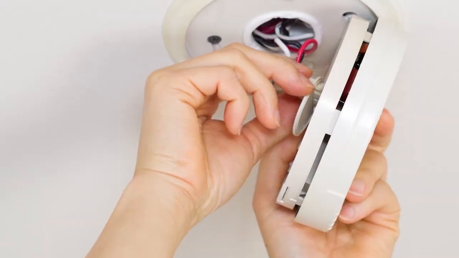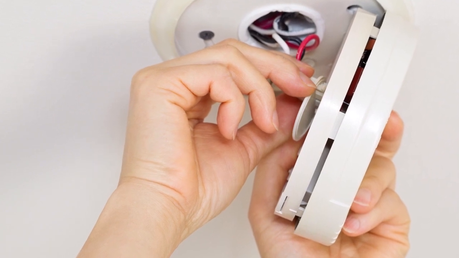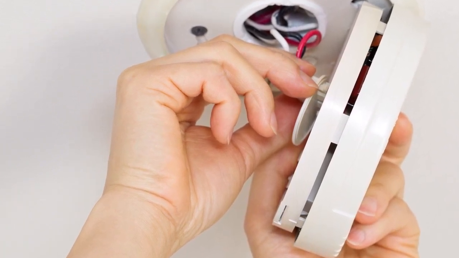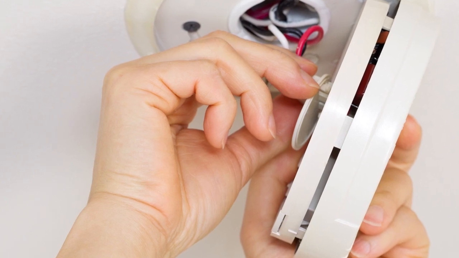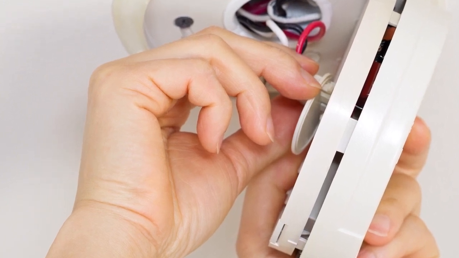As such, the NFPA recommends that you check your smoke detector and change out the batteries twice a year. For those who live in areas that have daylight saving time, it is recommended that you do this when you change your clocks.